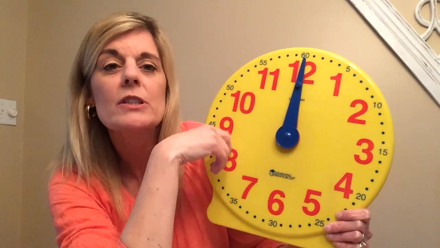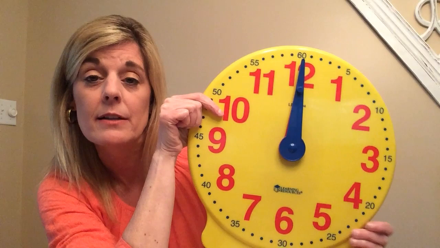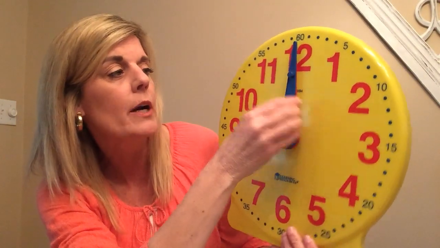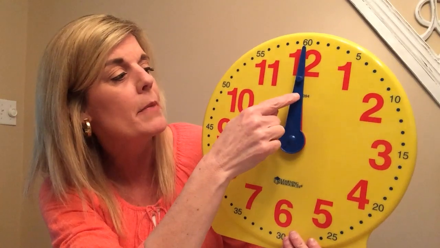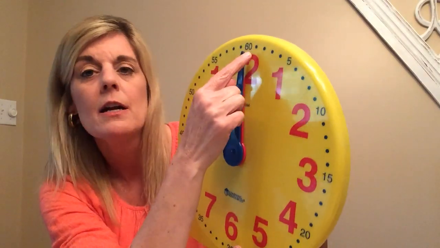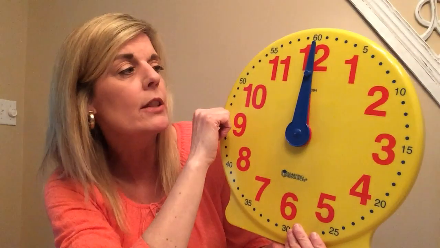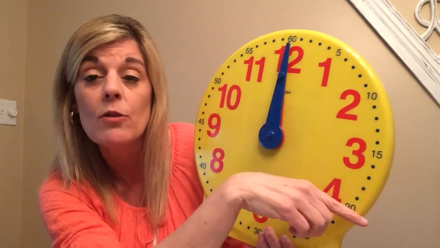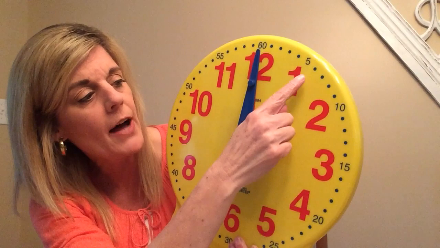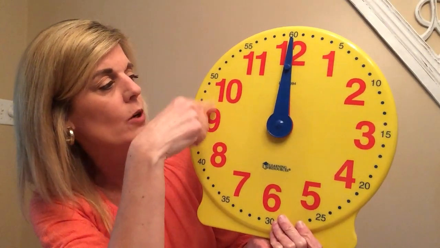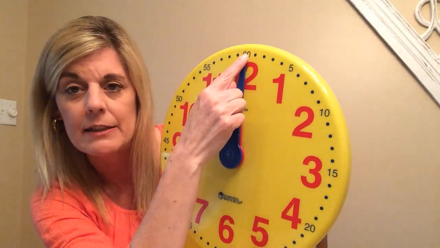Now, today we're just going to talk about the hour hand. So it's going to be pretty easy today. And when you talk about the hour hand, that is when the minute hand is way up here on the 12 and it points to the 60. And really the reason that it's 60 is because when you count by 5 minutes, you count 5, 10, 15, 20, 25, 30, 35, 40, 45, 50, 55, 60, right?